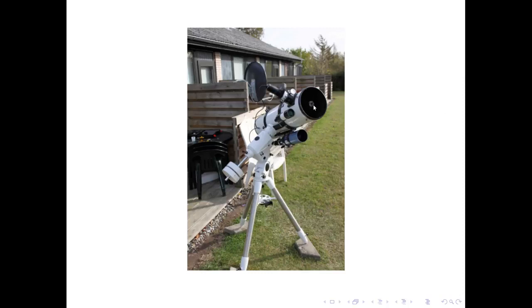Here you see, perhaps you can see, this is the spider web and the socket for the secondary mirror, which is somewhere in here. Then you have the primary mirror down here, the parabolic primary mirror. Here you have my astro camera, a Starlight Express, and this is a filter wheel, and then you have the focusing mechanism here. This is the mount.